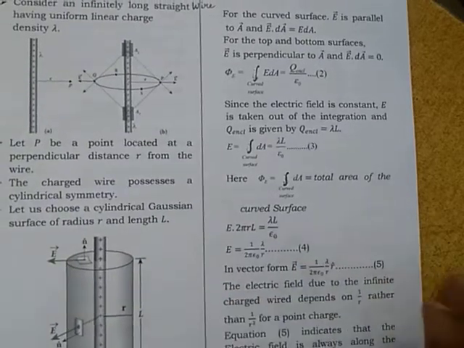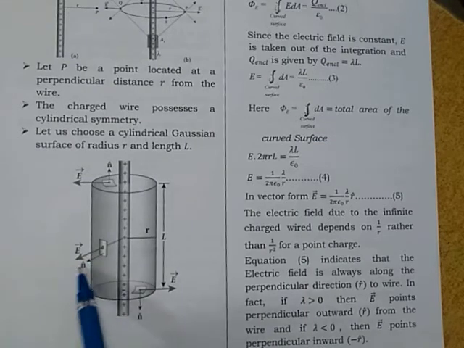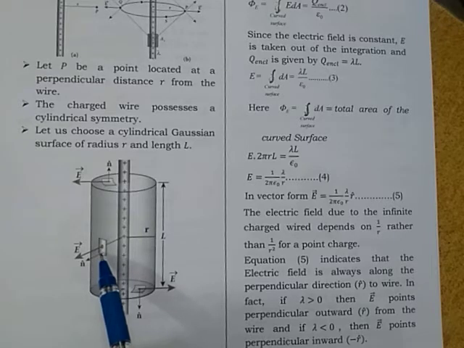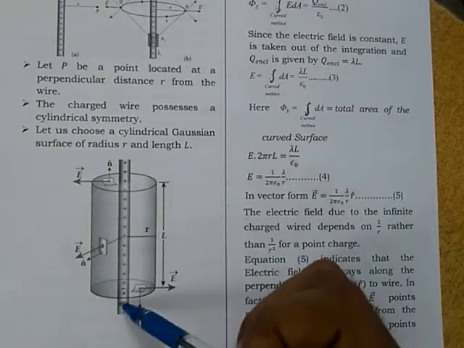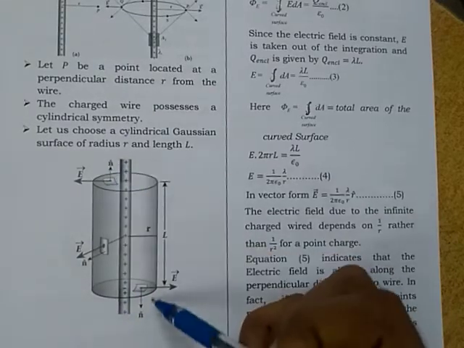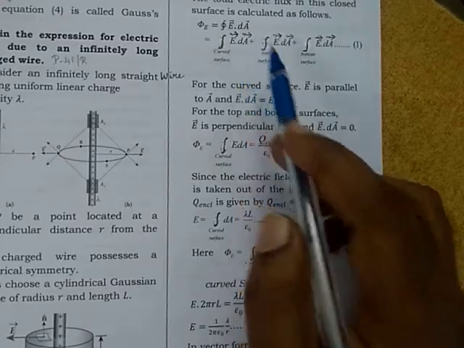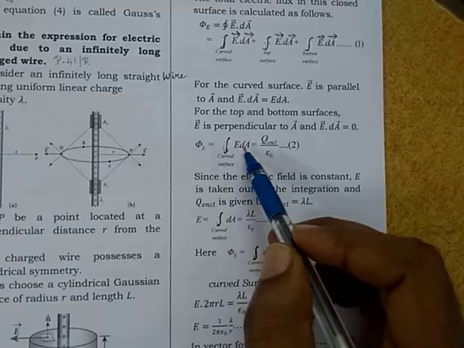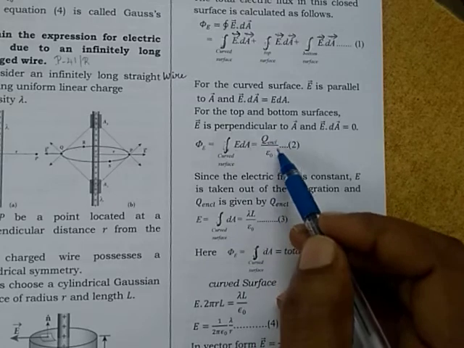Here for the curved surface, the angle between the electric field and the area vector will be 0, both are in the same direction. But for the top surface and bottom surface, the angle between the electric field and the area vector will be 90 degree, so these two surfaces contribute 0. So phi E becomes integral of E vector dot dA vector, cos 0 becomes 1, that is E dA, that is equal to Q enclosed by epsilon naught.